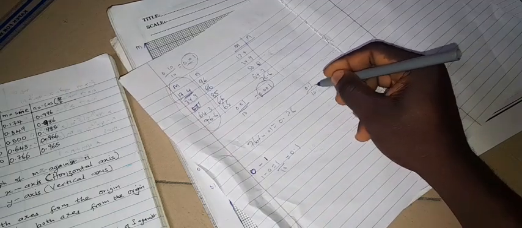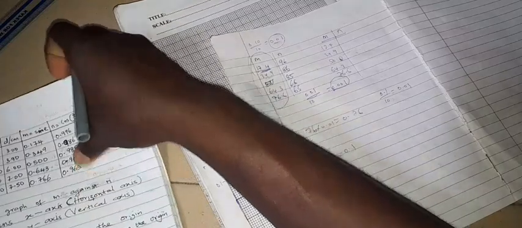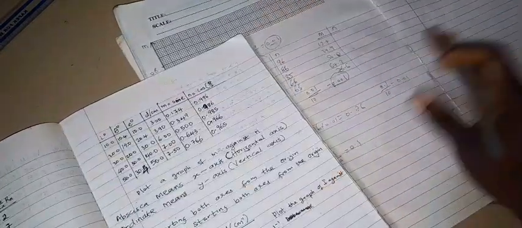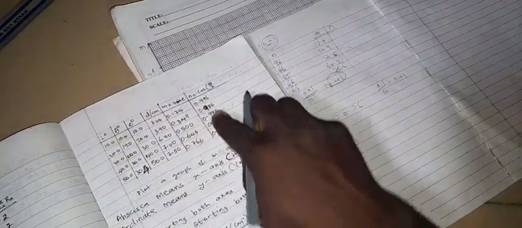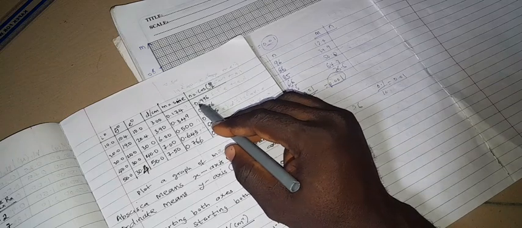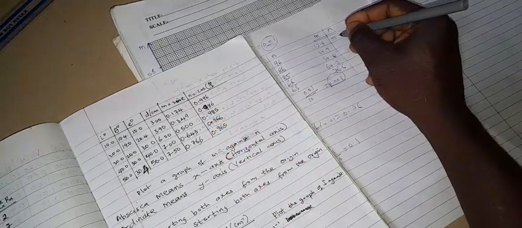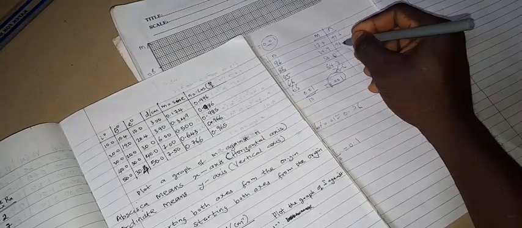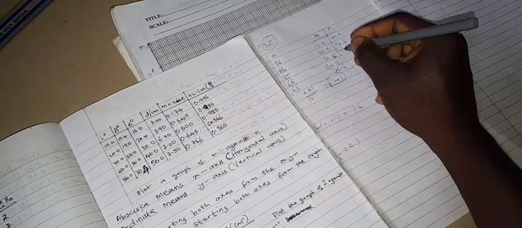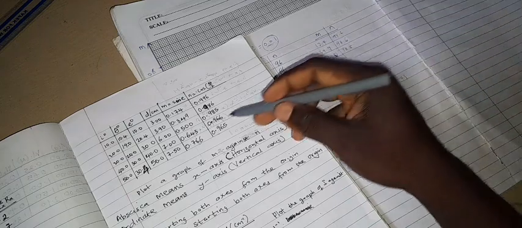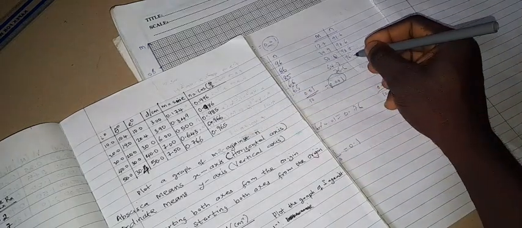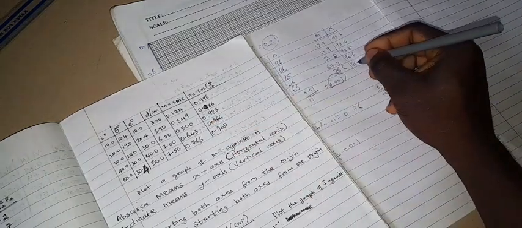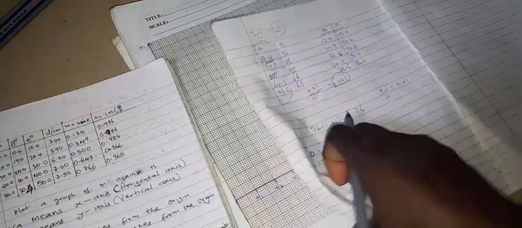So we're going to do 0.1 divided by 10. That'll be 0.01. So we are going to divide these values by 0.01. That will be 99.6. Then this would be 98.6. This would be 98.5. This would be 96.6. And this would be 96.5. So we are going to plot it that way.